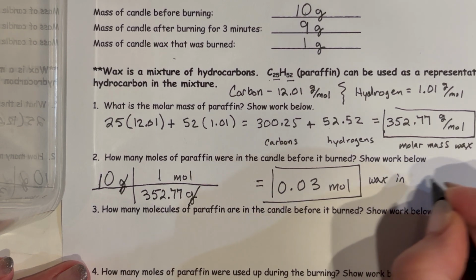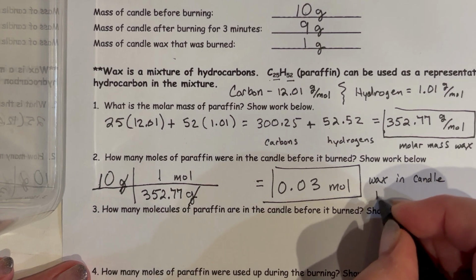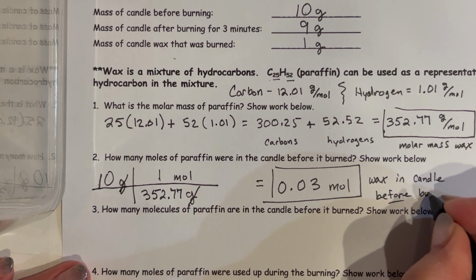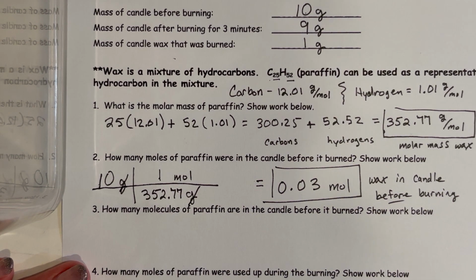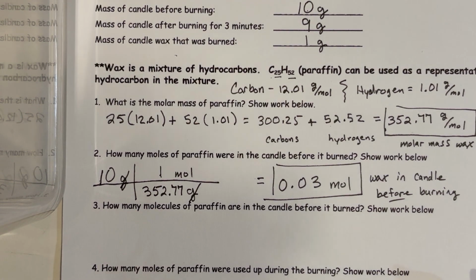Wax in candle before burning. Okay, so again, if there are questions, we can pause the video and answer any questions, and I'll move on in about 10 seconds.